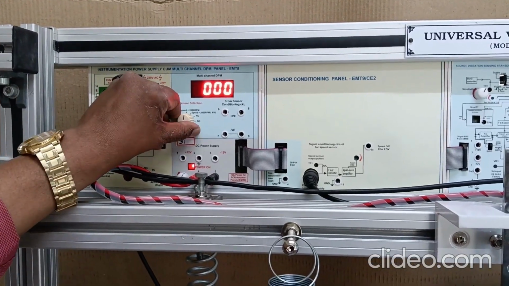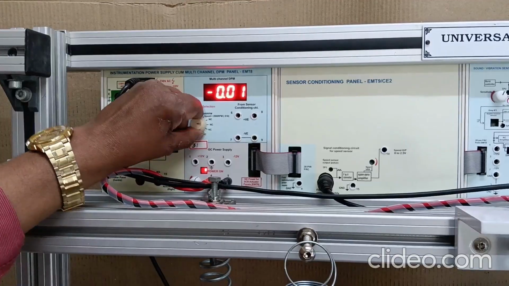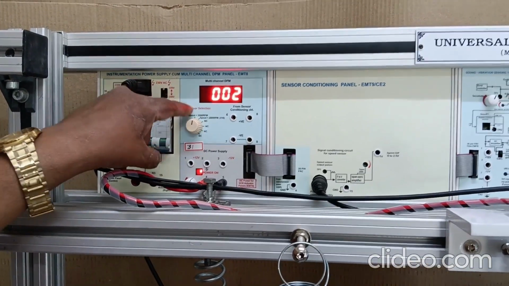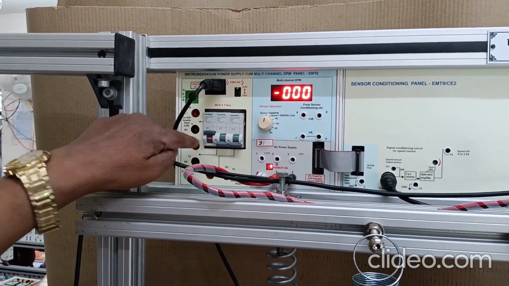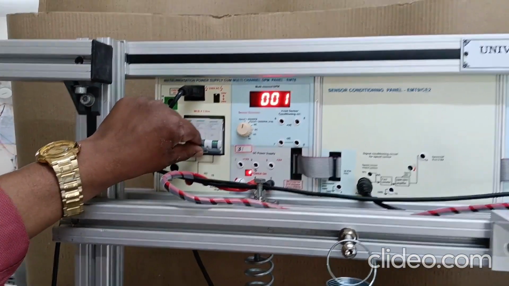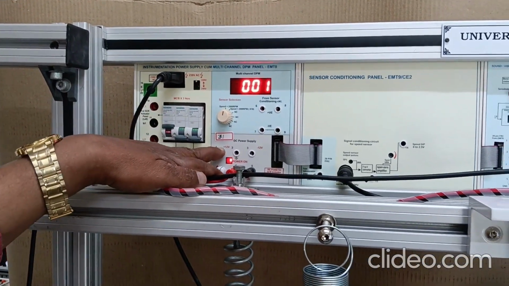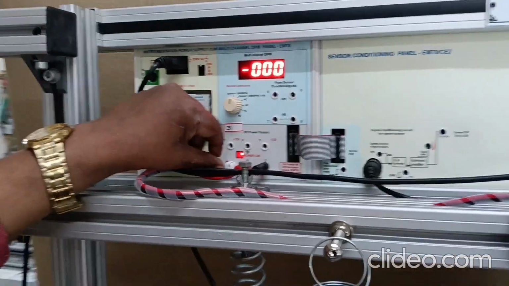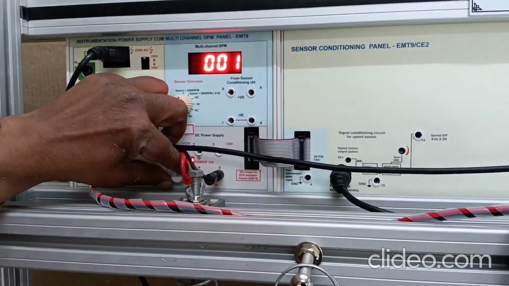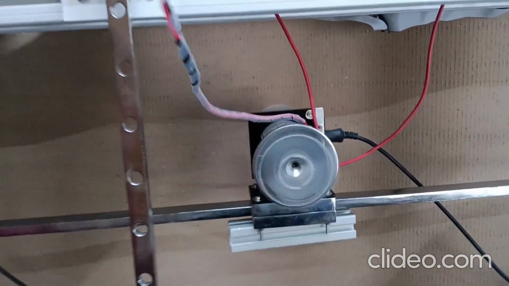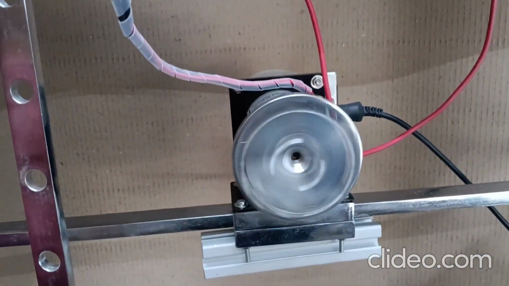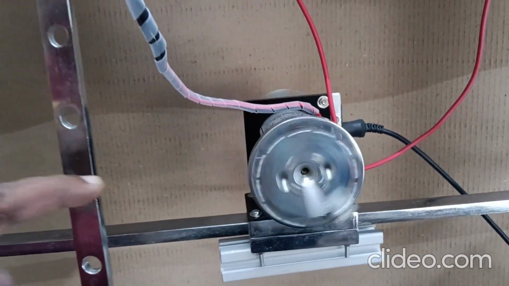Less than 2000 RPM and greater than 2000 RPM. NC stands for not connected. It is only for position 1 and 2. We will get AC supply from here if we switch on these MCBs. Second, we have DC power supply here and a variable power supply of 0 to 12 volt DC. If I vary this, the motor will rotate. I'm giving 0 to 12 volt DC to this. We have a 12 volt motor here.